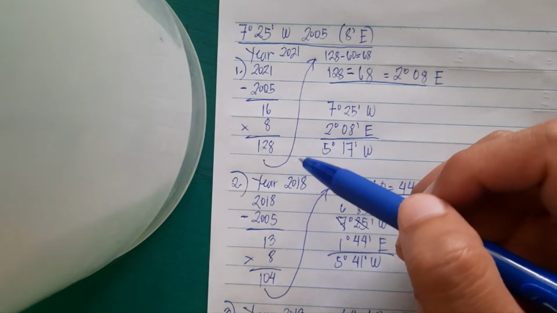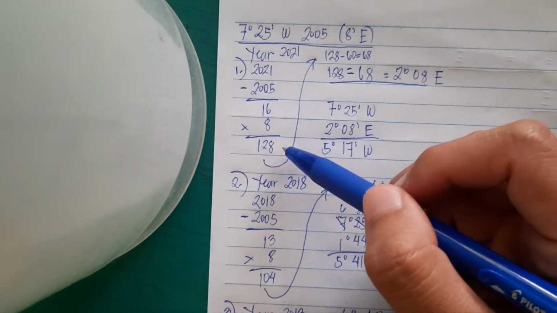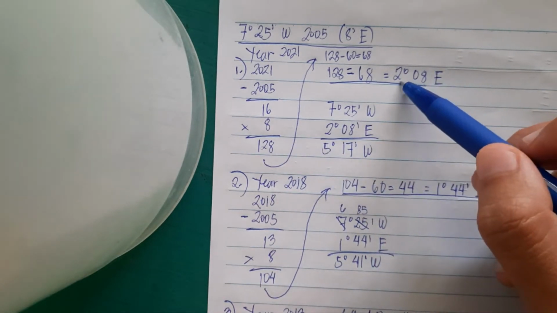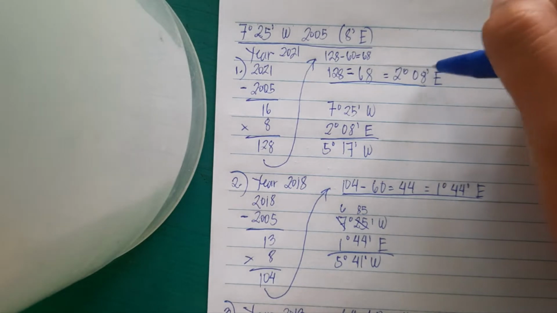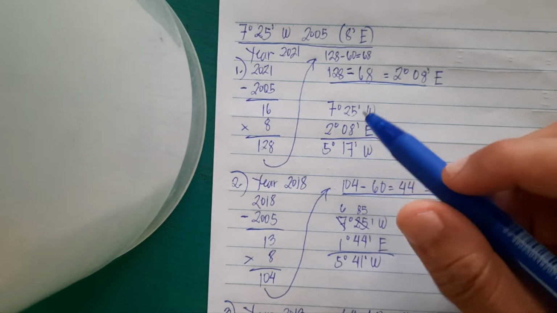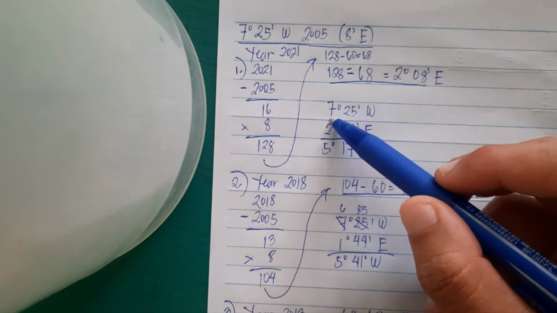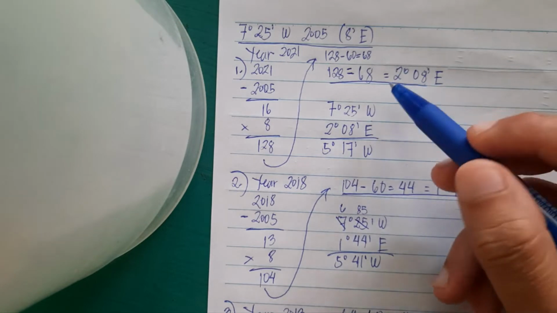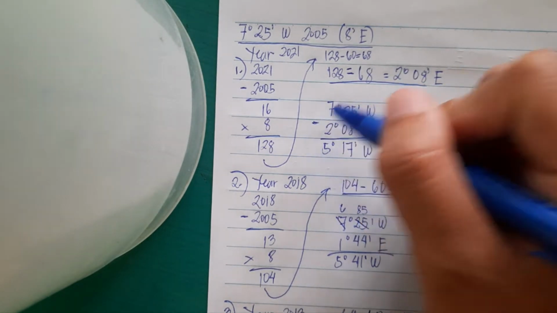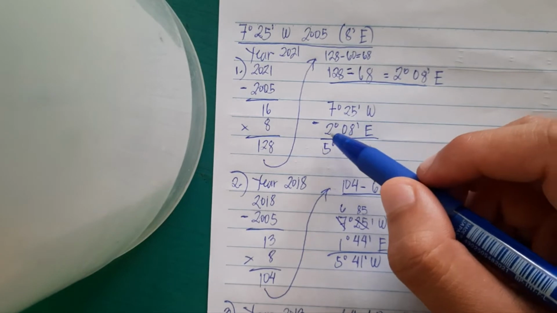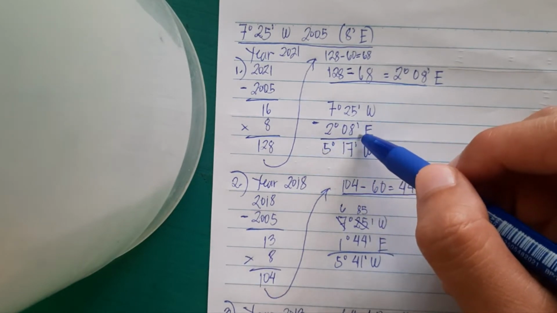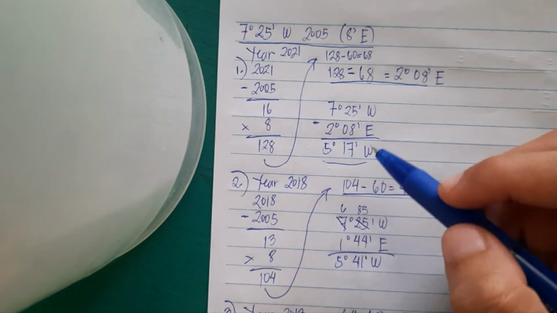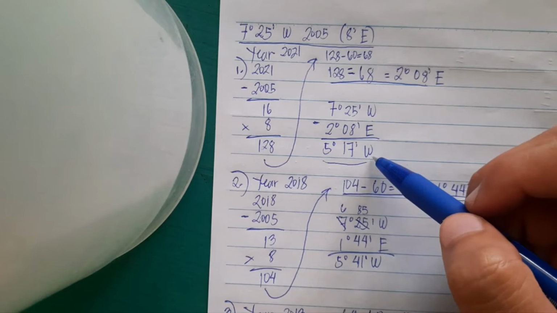So 128 is obviously 2 degrees and 8 minutes east. So that's it. The last step is still 7 degrees 25 minutes west. Since it's still decreasing, subtract 2 degrees and 8 minutes east. So the compass variation is 5 degrees and 17 minutes west.